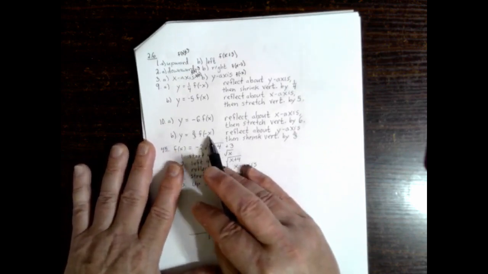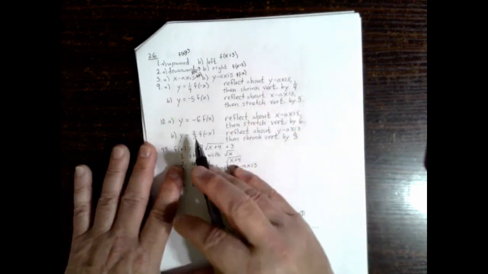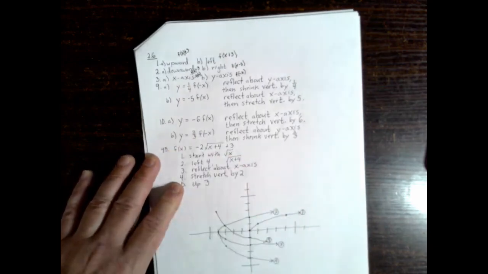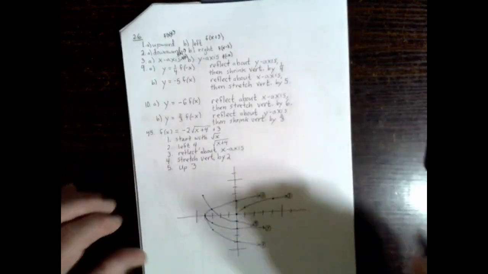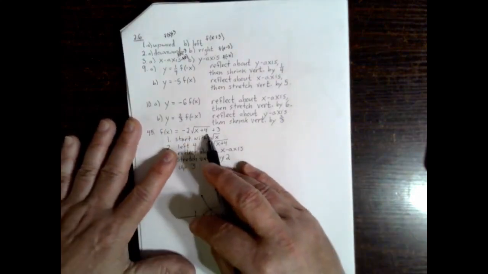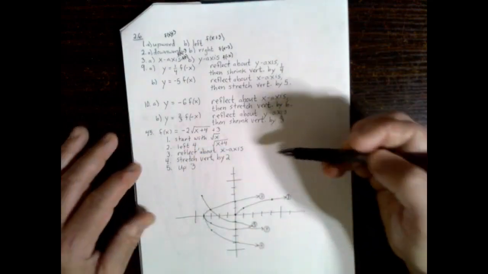2/3 f of negative x, this negative on the inside is going to reflect it on the y-axis, and the 2/3 means it only goes 2/3 as high and 2/3 as low. So let's look at an actual question here. -2 square root x plus 4 plus 3. So you build it up slowly.